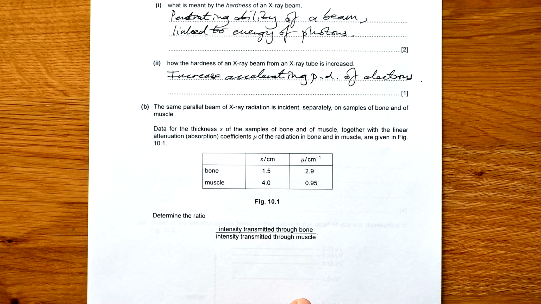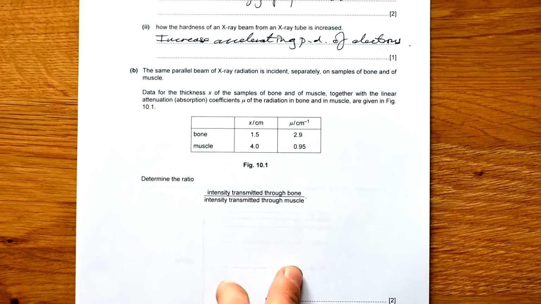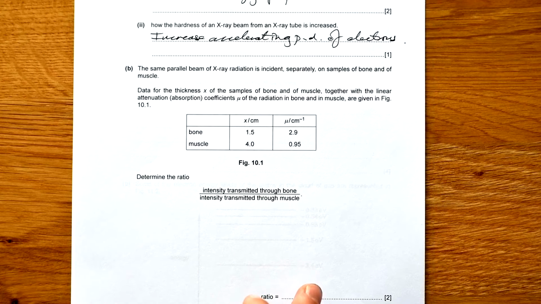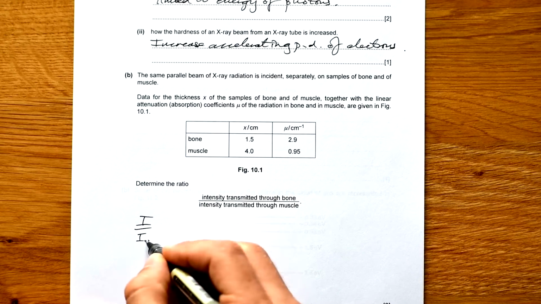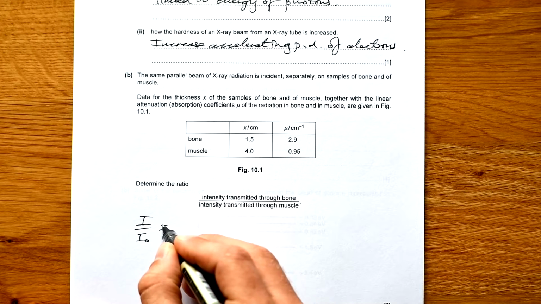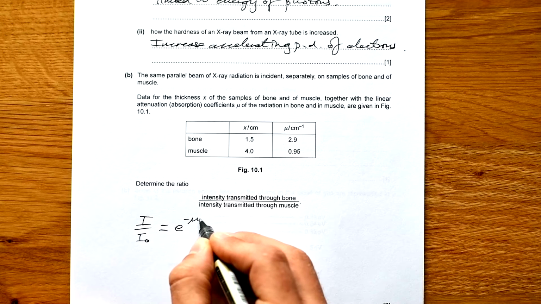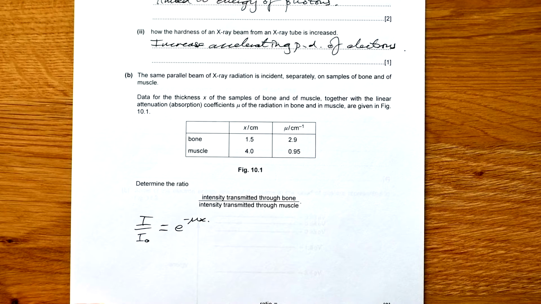Same parallel beam of X-ray radiation is incident separately on samples of bone and muscle. Data for the thickness X of the samples in bone and muscle, together with the linear attenuation coefficients mu of the radiation in bone and in muscle, are given here. Determine the ratio intensity transmitted through bone over intensity transmitted through muscle. So we know that intensity over original intensity is equal to e to the minus mu x in this case.